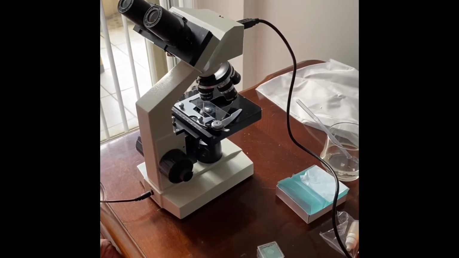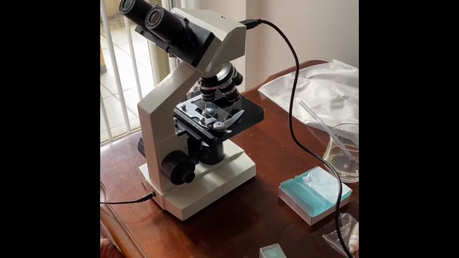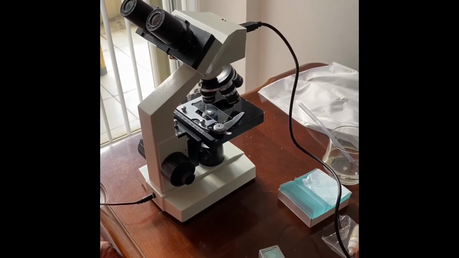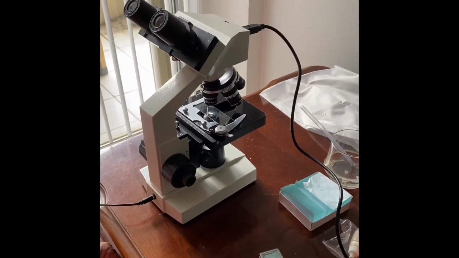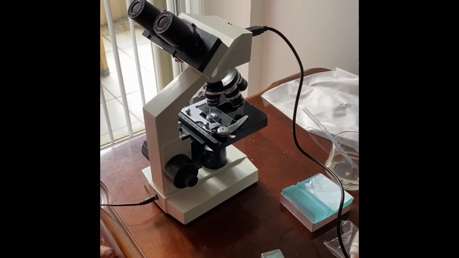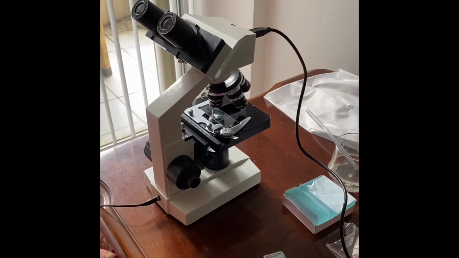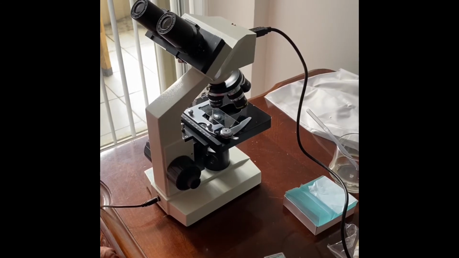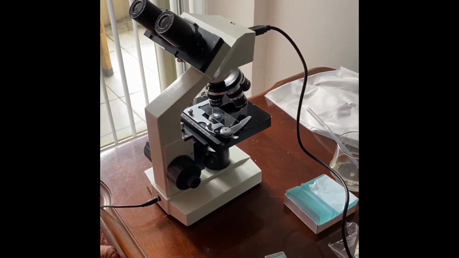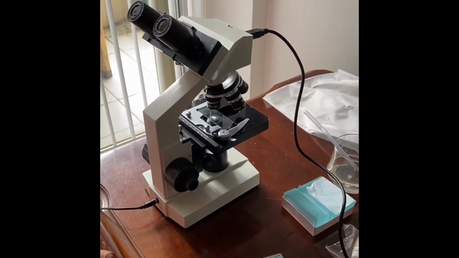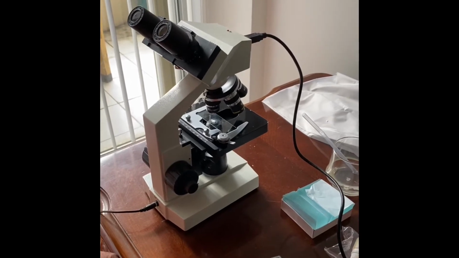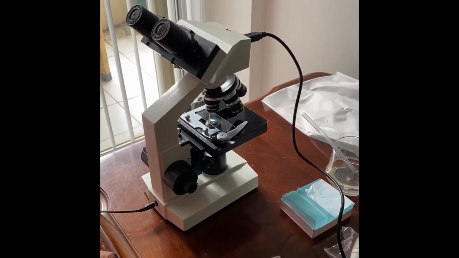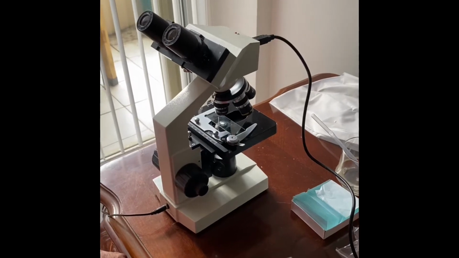This is a little bit annoying because you cannot center the letter E appropriately, because you keep having to move the slide. So if you can afford it, get a microscope with a mechanical stage, one that moves up and down and to the side as shown before.